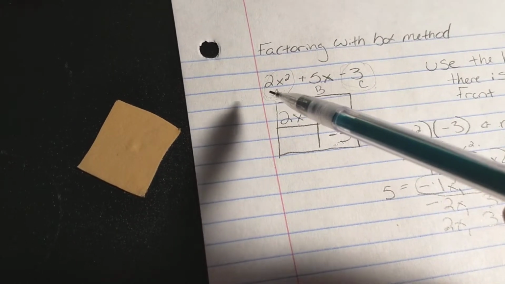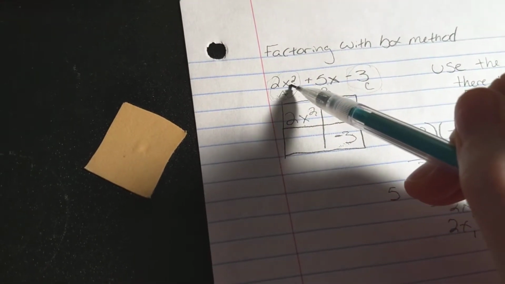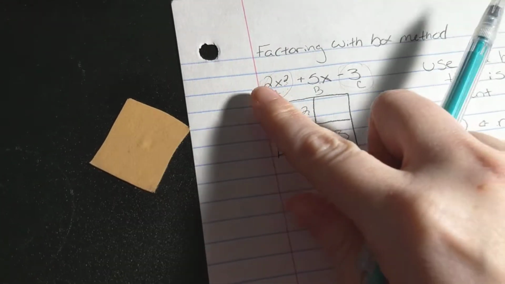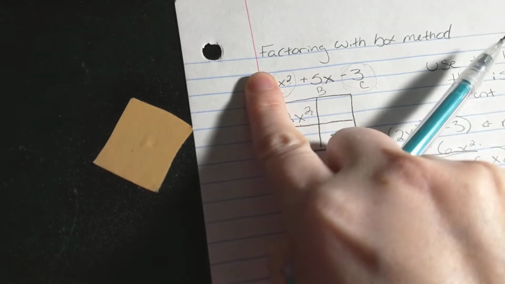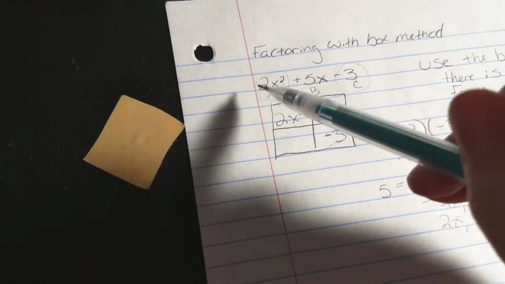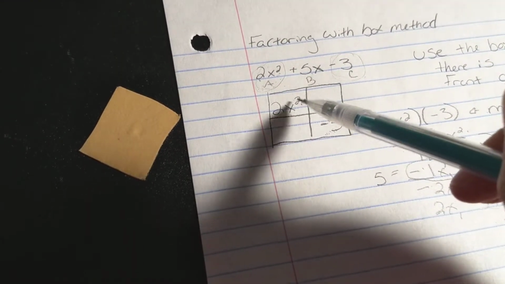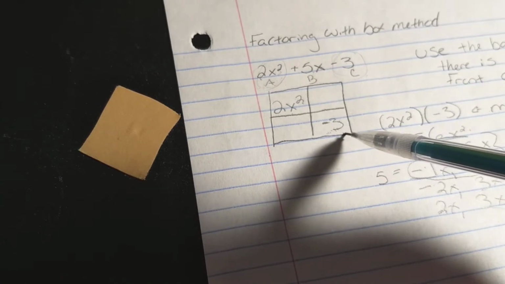You use the box method if there is a number in front of the x squared. If that 2 was not in front of this x squared, you wouldn't have to use this method, but this is when you would use this method because there's a number in front of it. So your A goes in this corner and your C goes in this corner.